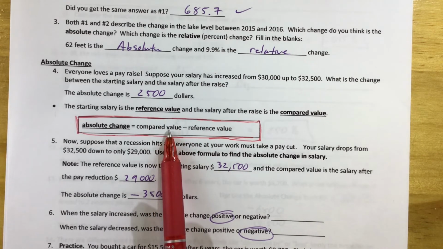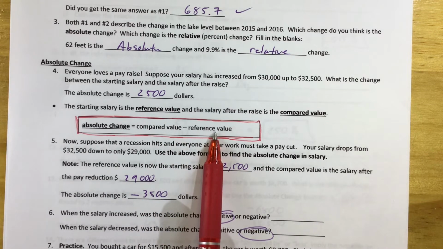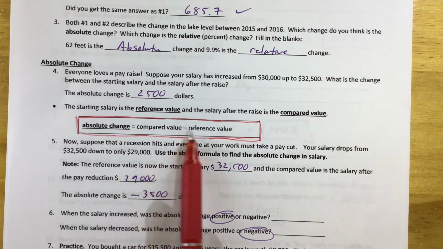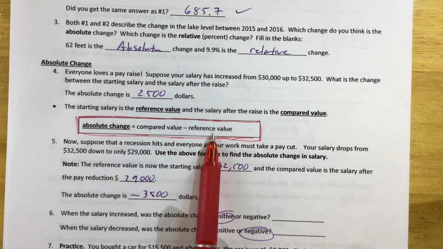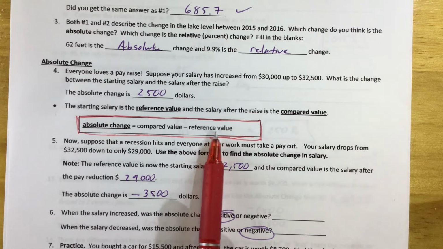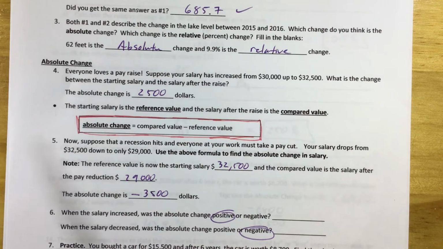If the new value is bigger than the old value, you're going to come back with a positive number, and positive means increase. If the new value is less than the old value, so you subtract something greater, you're going to come back with a negative number, and that negative tells you that it's decreased. So it's important that we have them in the right order.